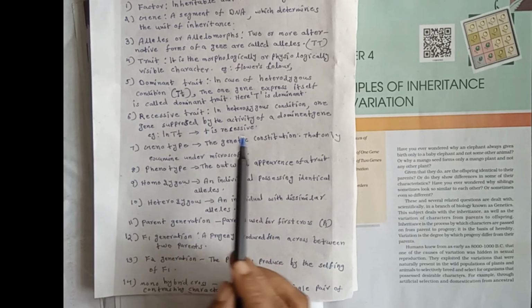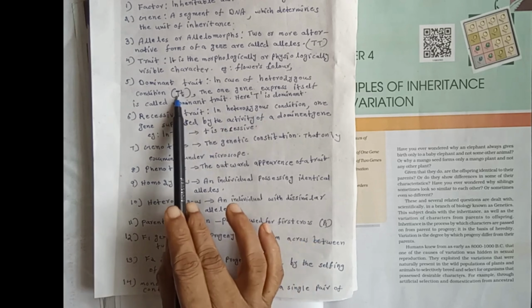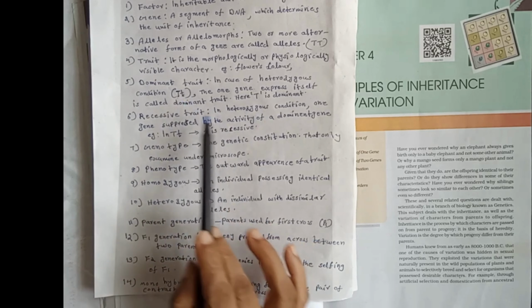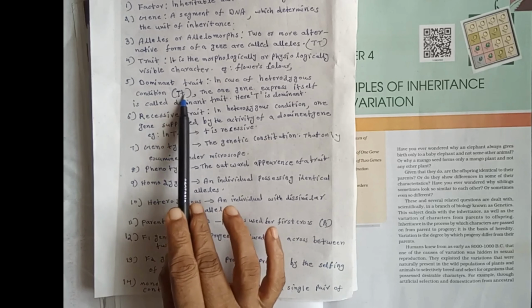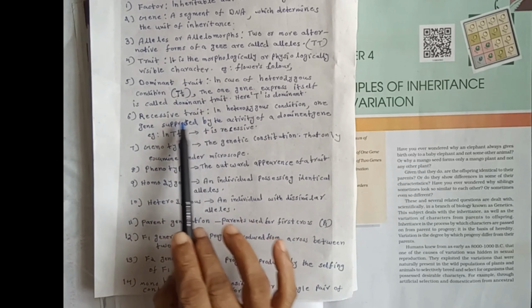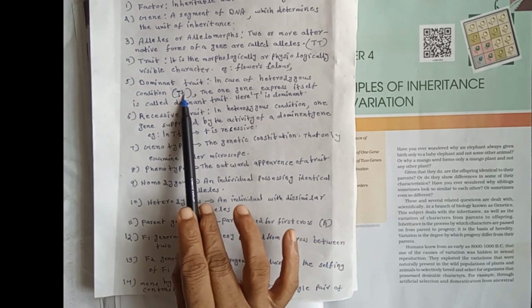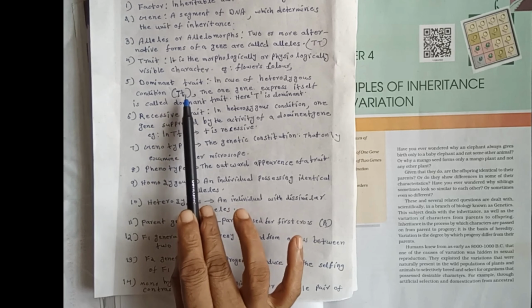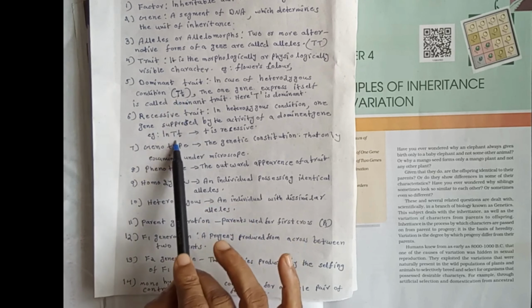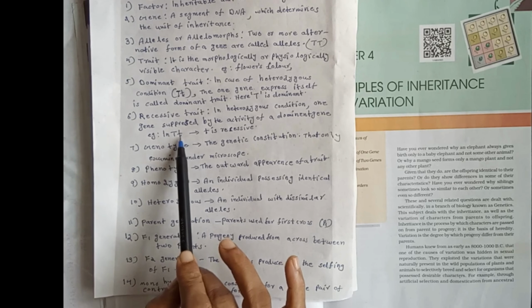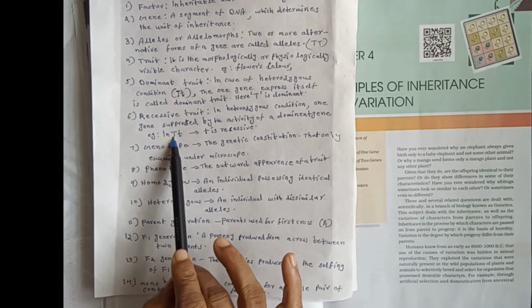Then recessive trait in heterozygous condition. The allele with two types of genes: in heterozygous condition, one gene is suppressed by the activity of another gene. Here in the example, capital T, small t is recessive. This represents dwarfness. This dwarfness is suppressed by the activity of capital T. So this plant is always tall.